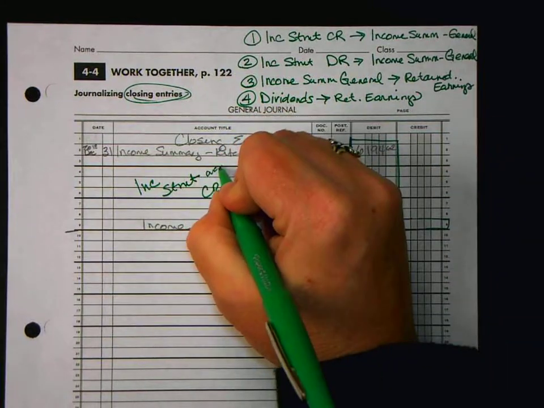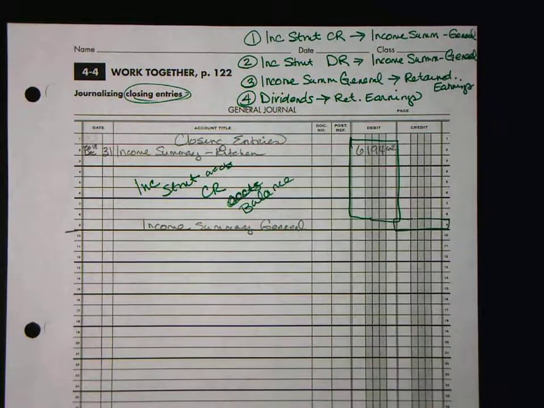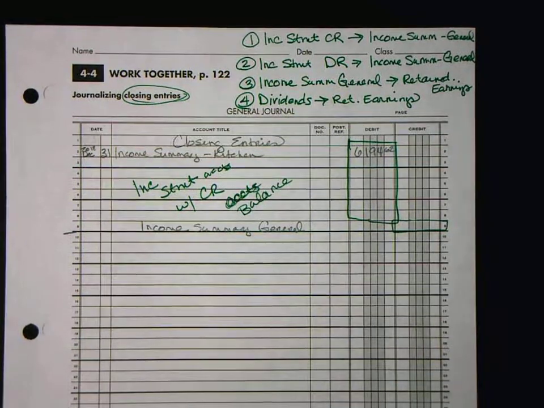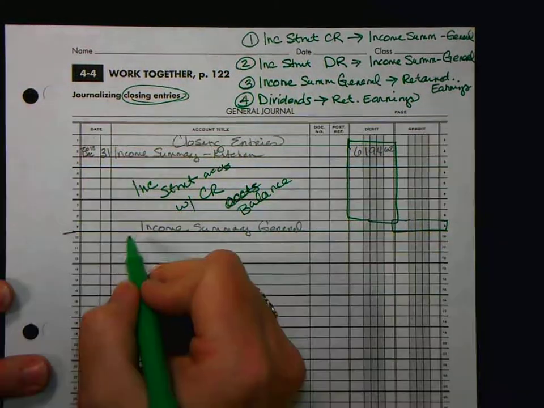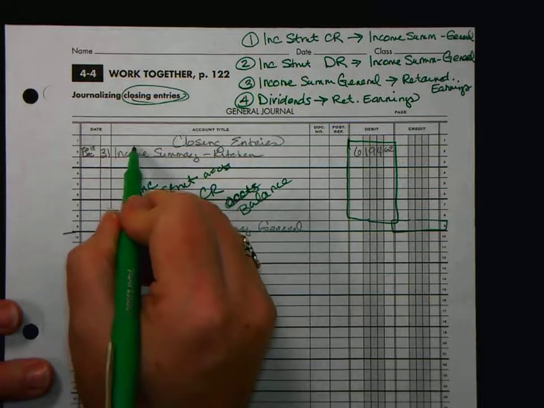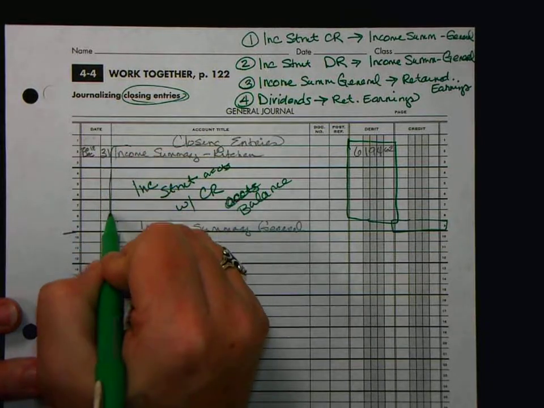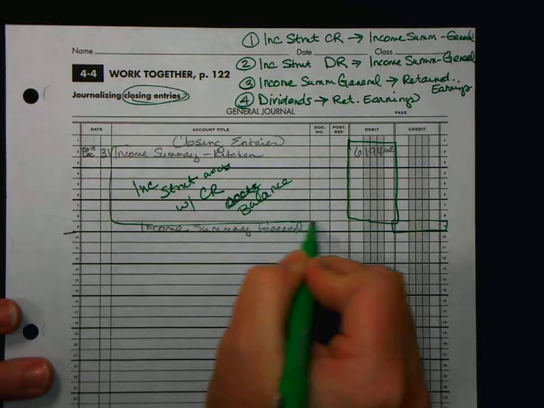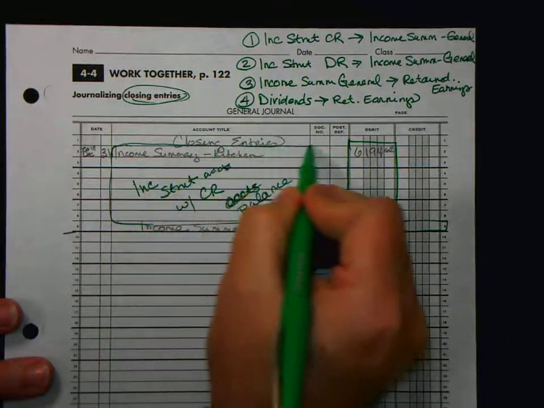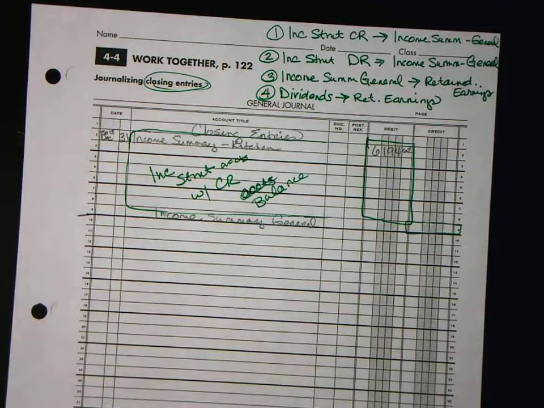Income statement accounts, let's do that. Income statement accounts with credit balances. Okay. So there'll be that whole list there. Okay. All right, then, so that's number one.